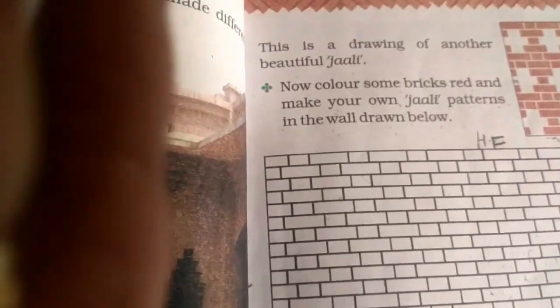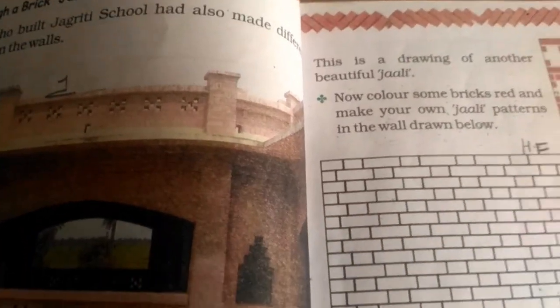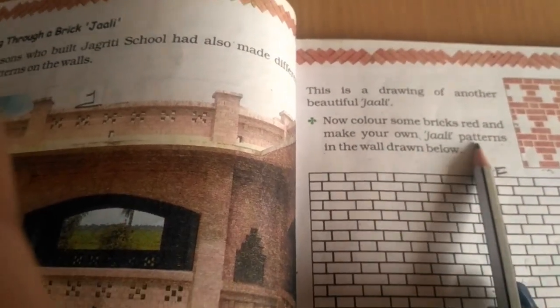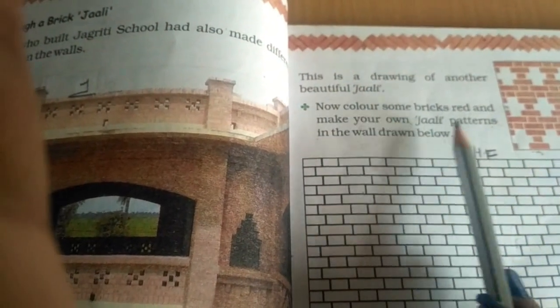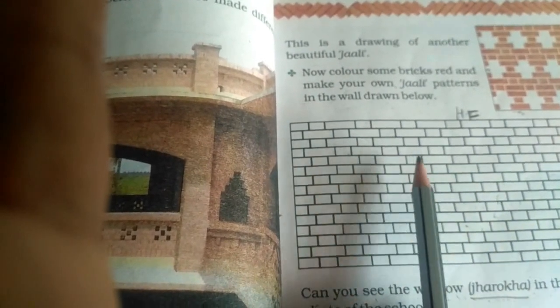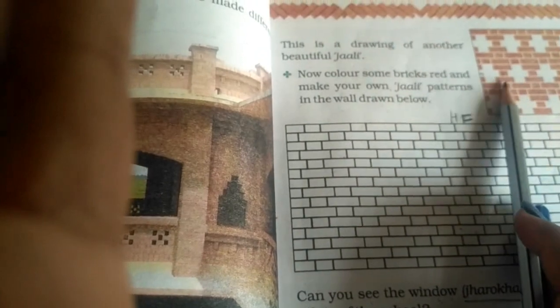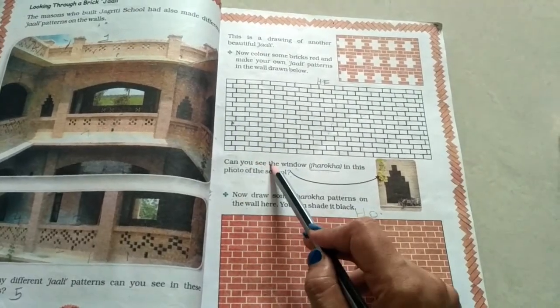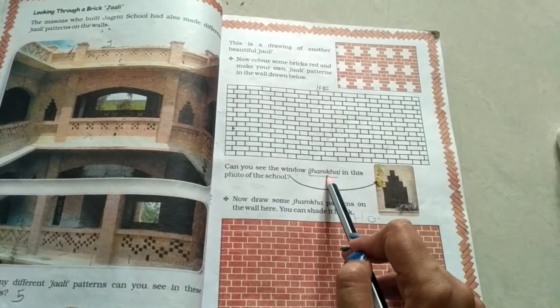Now next is a homework exercise. Color some bricks red and make your own jali patterns in the wall drawn below. Here is a wall where you have to color some bricks red and make different jali patterns like this.